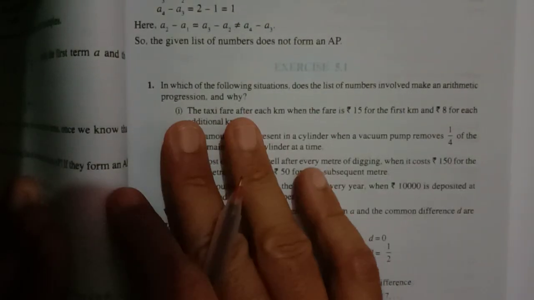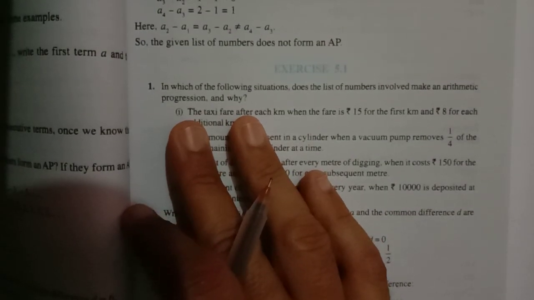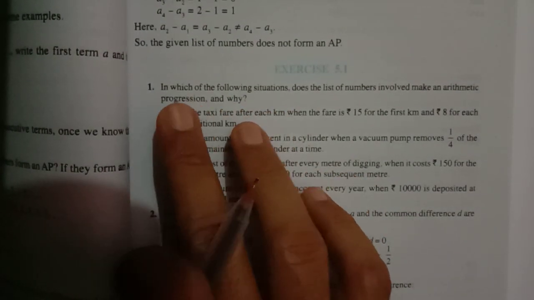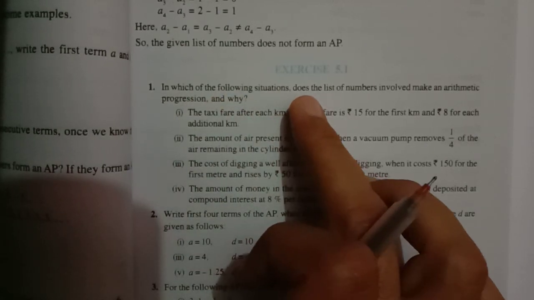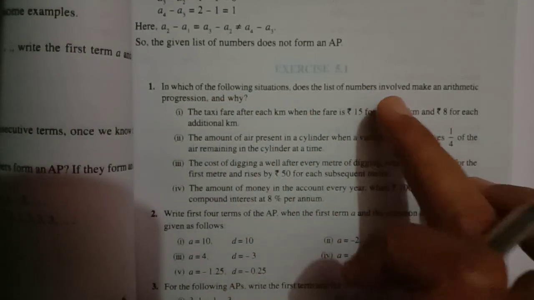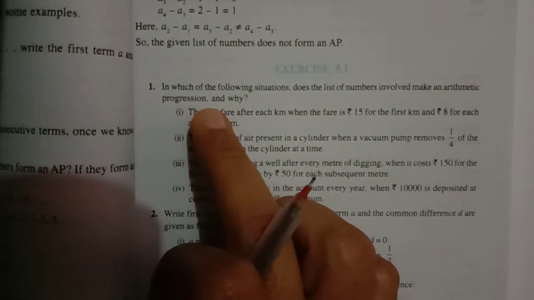Now let us see the exercise 5.1. In which of the following situations does the list of numbers involved make an arithmetic progression and why? See here, they have given 4 situations.